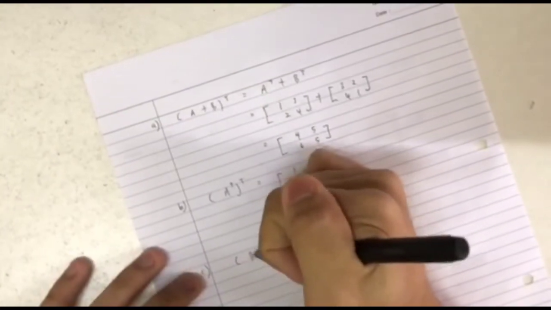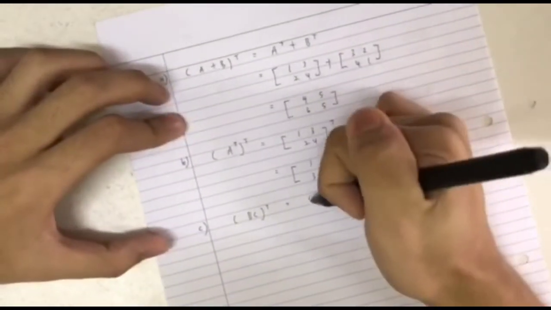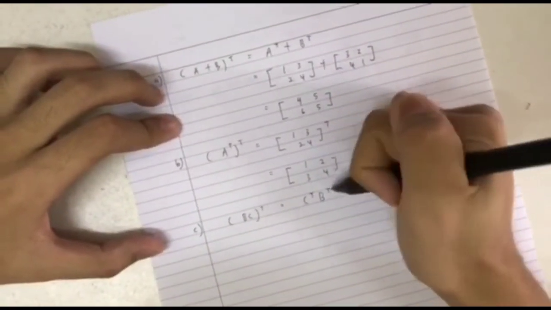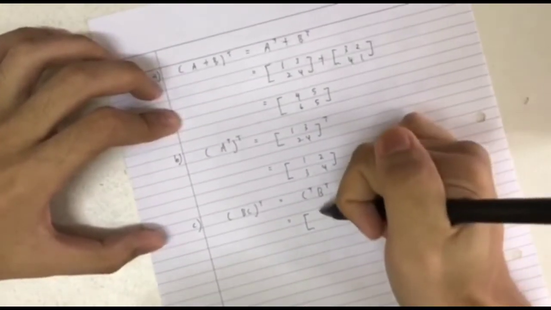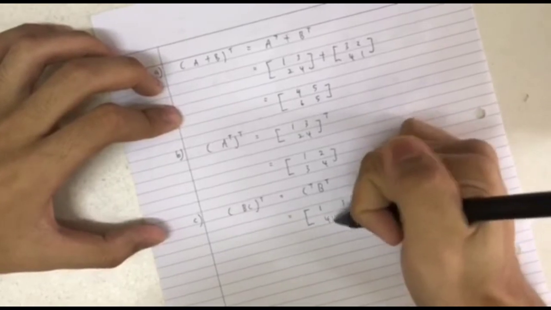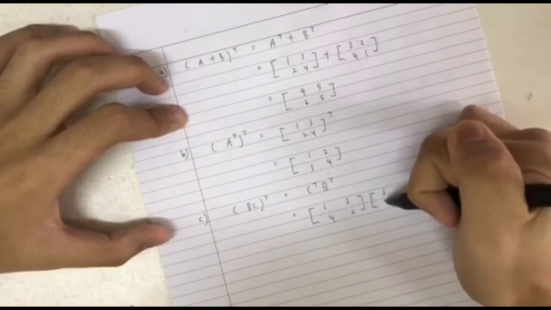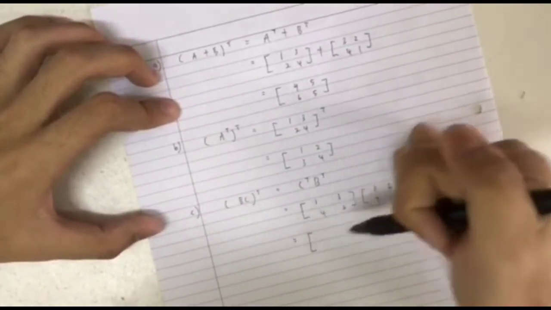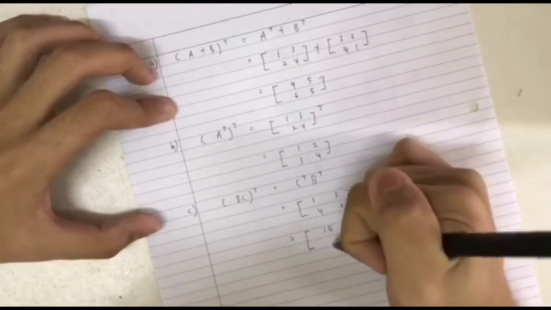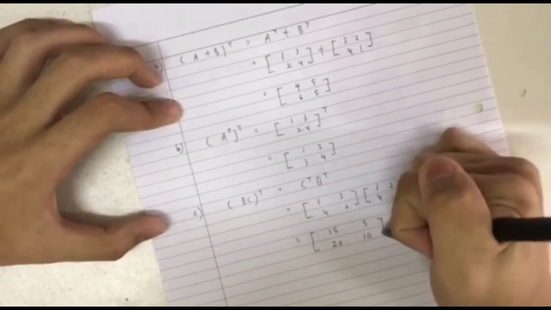BC transpose equals C transpose times B transpose, which equals 1, 3, 4, 2, times 3, 4, 2, 1. We will get 15, 20, 5, 10. This is the answer.